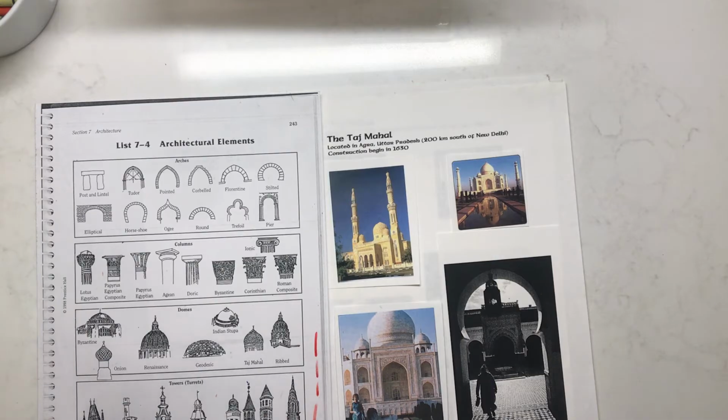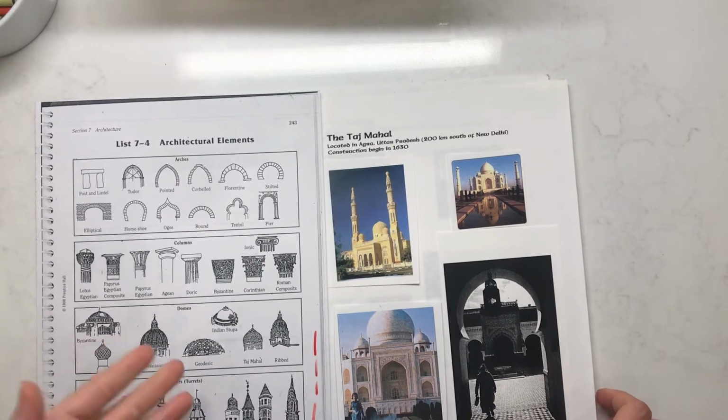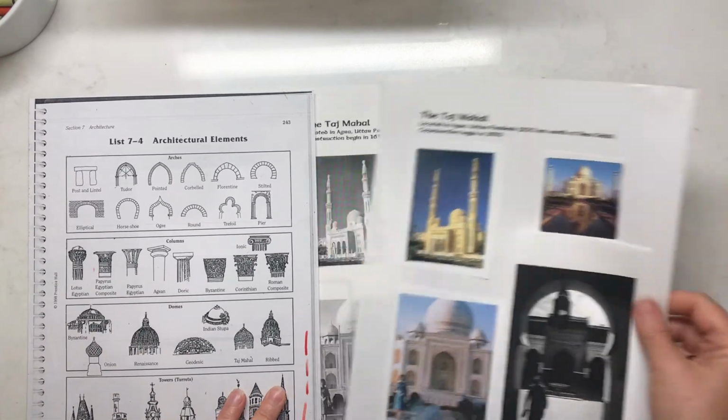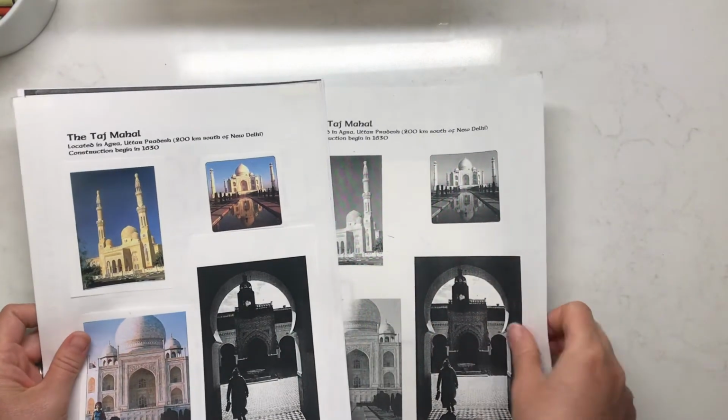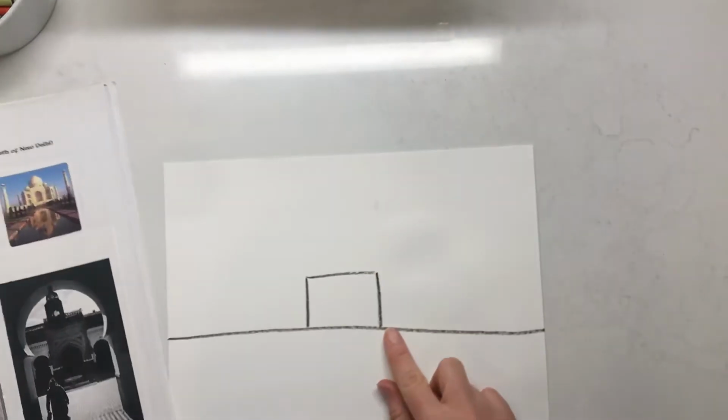If you don't want to do the Taj Mahal, then you could look at many other different architectural structures around the world that you could emulate as well. So maybe you could have a few of these examples on hand to show them what we're working from.